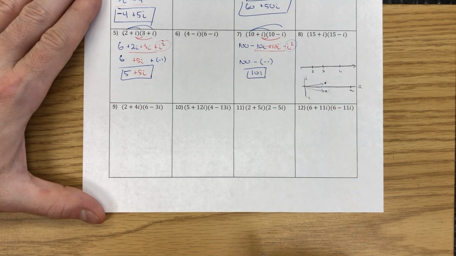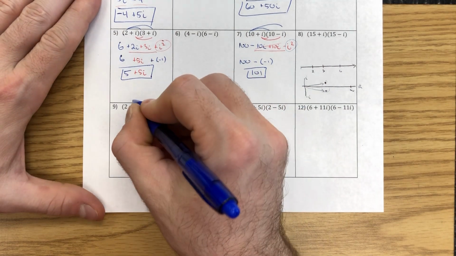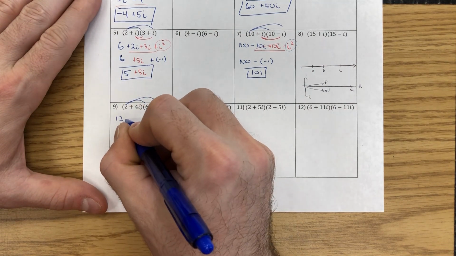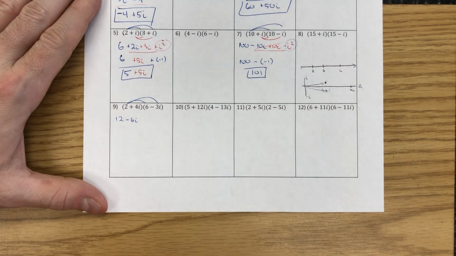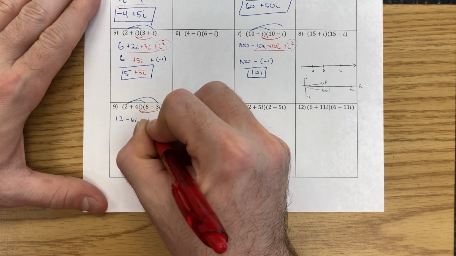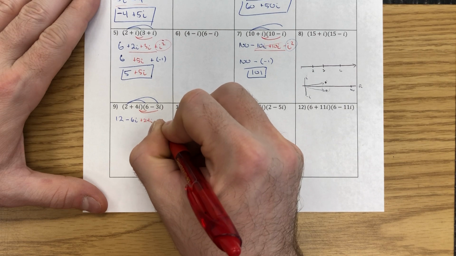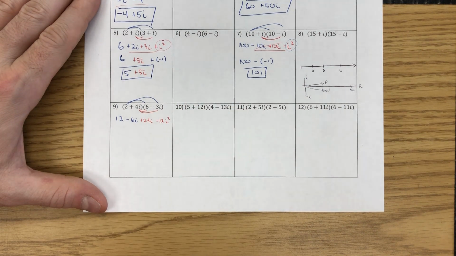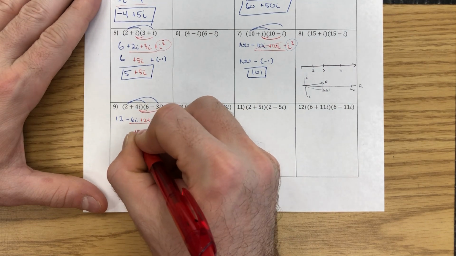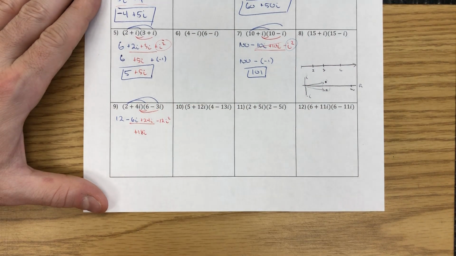But let's move forward. Let's try this one again. For this one, when I distribute, I get a 12 minus 6i. When I distribute my lateral aspect, I get a 24i minus 12i squared. Then two things happen. I combine my lateral aspects and I get plus 18i.